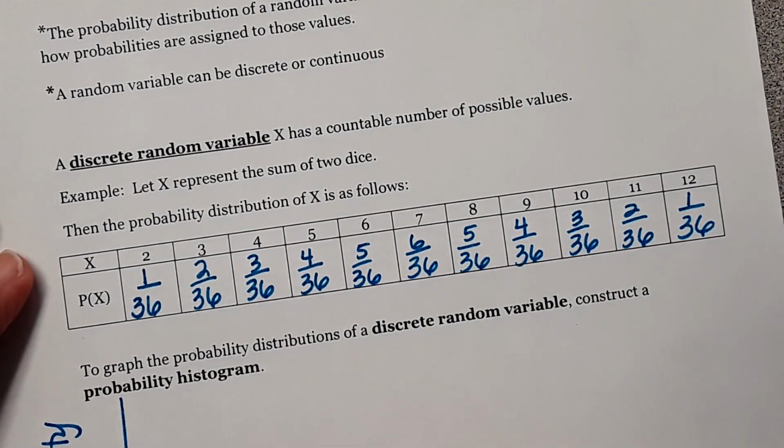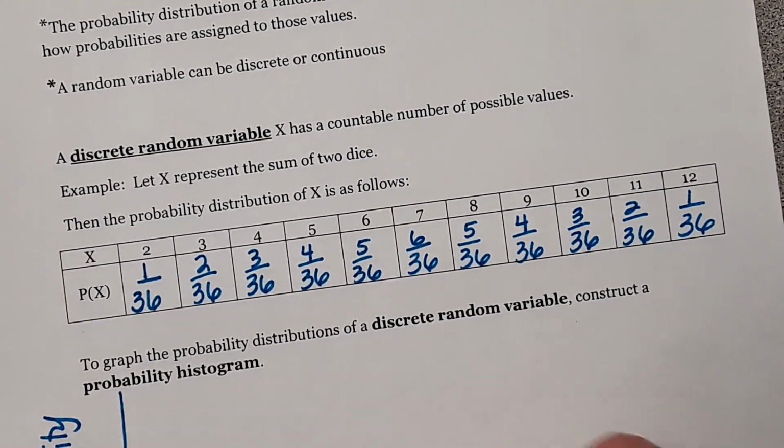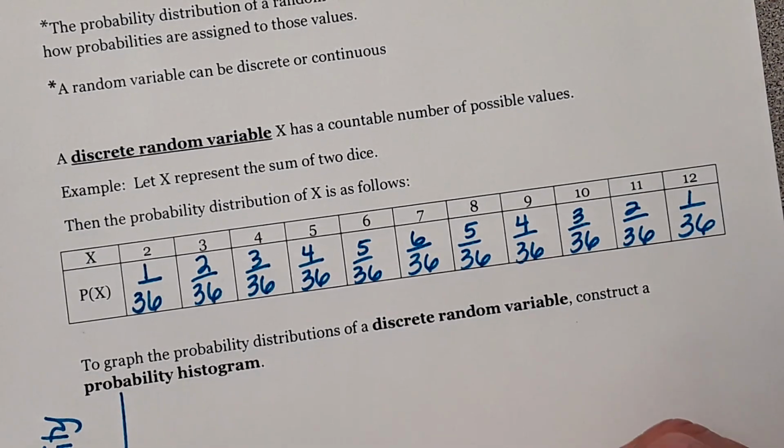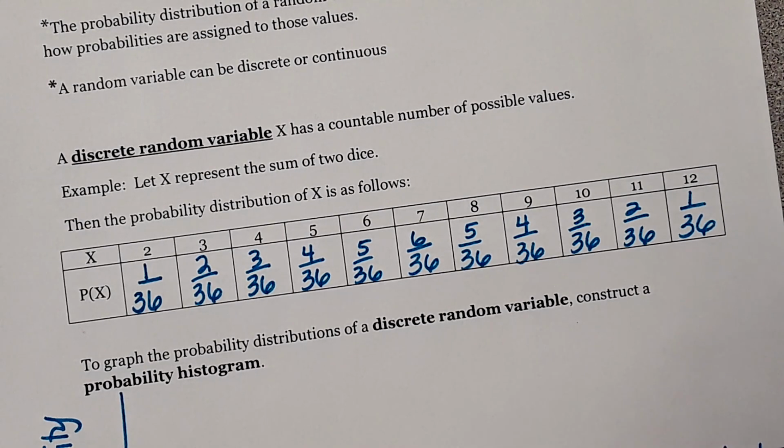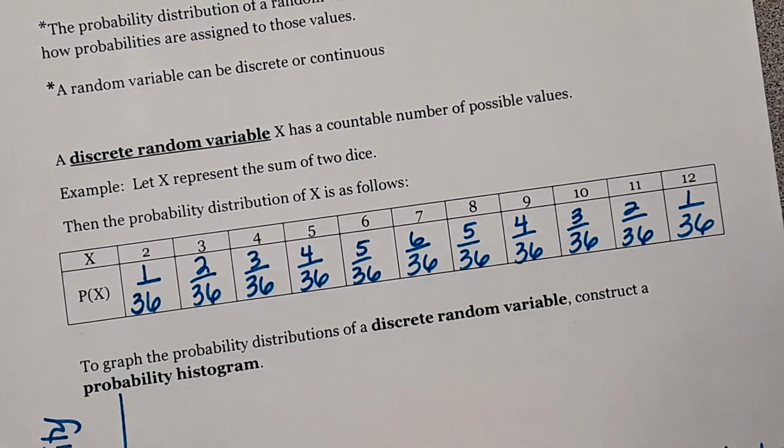So 2, 3, 4, 5, 6, 7, 8, 9, 10, 11, 12. I did not do this one as well as I did the other one.